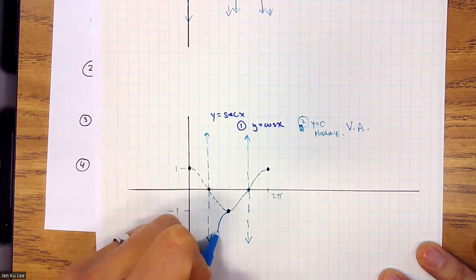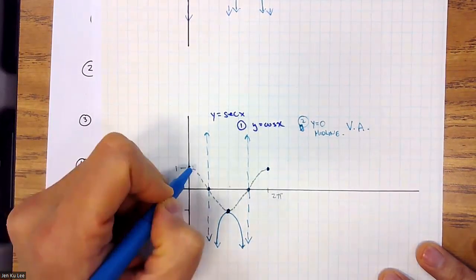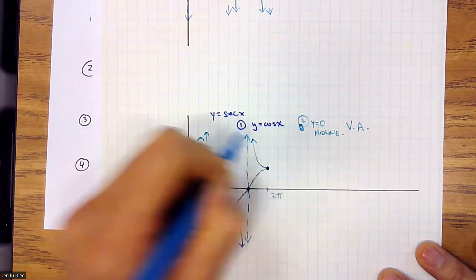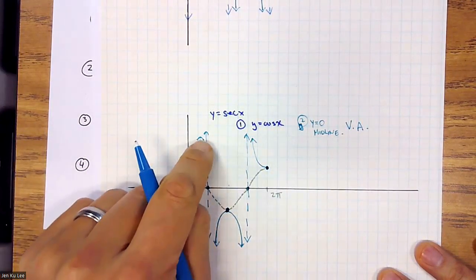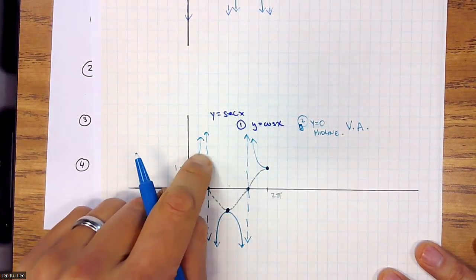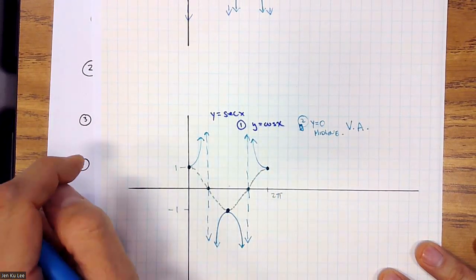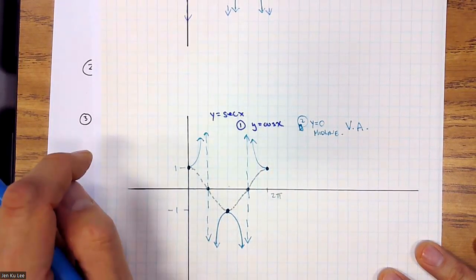I'm going to draw a parabola going away from the cosine function and towards my vertical asymptote. Since this one only has one side represented in one period, I'm only going to draw that half of the parabola.